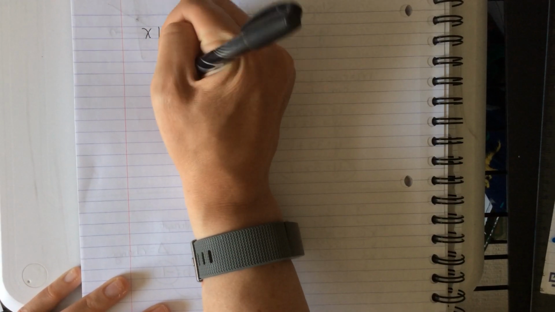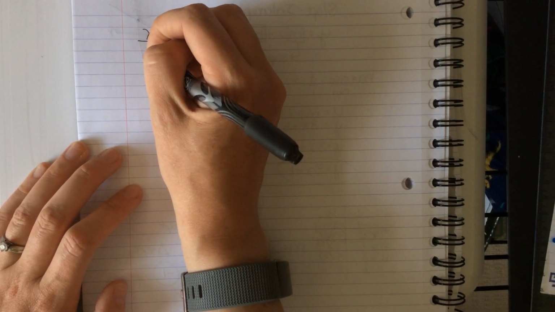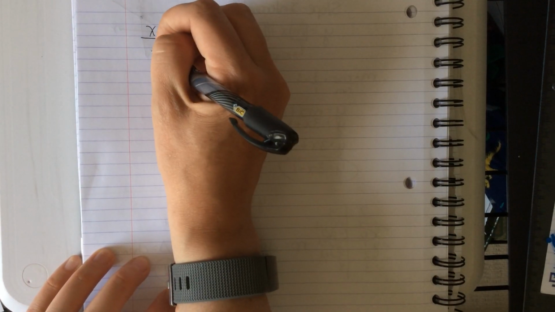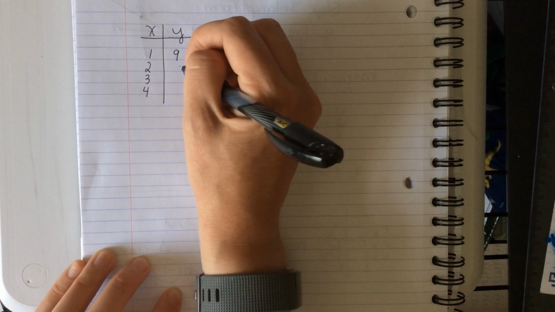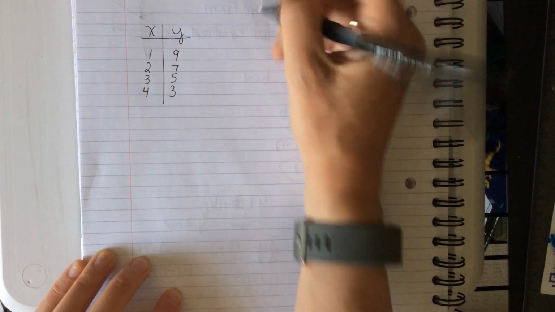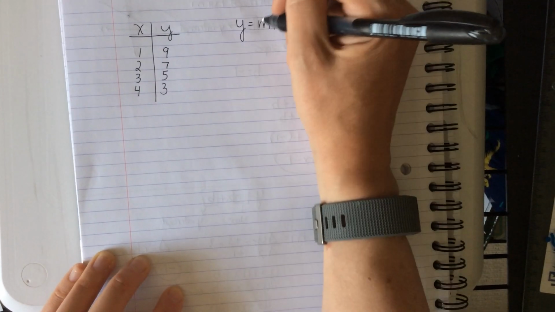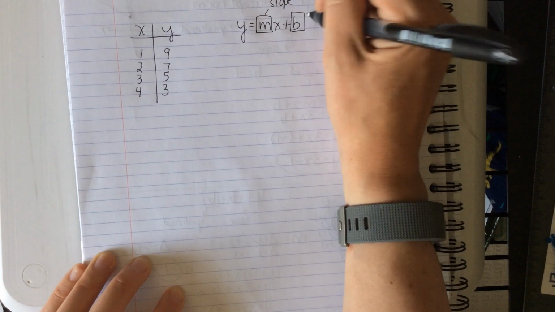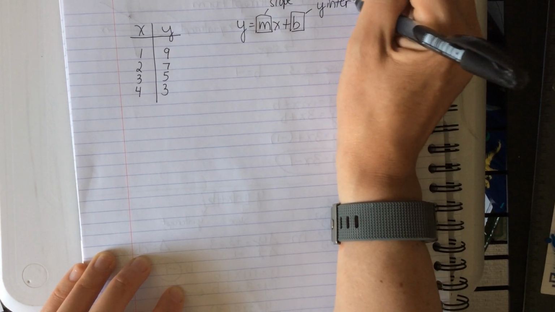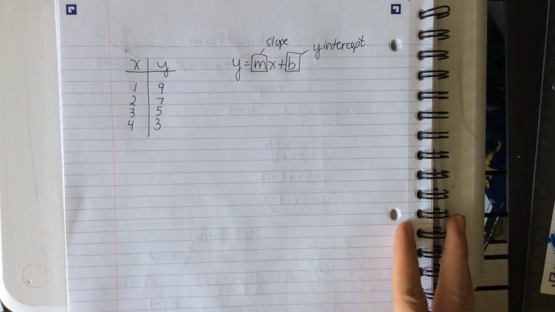So I've got my table of values here. I'm going to go 1, 2, 3, 4, 9, 7, 5, 3. Okay, I've got my equation, mx plus b. I need to find my slope, and I need to find my y-intercept. And I don't have a graph, I just have a table of values.